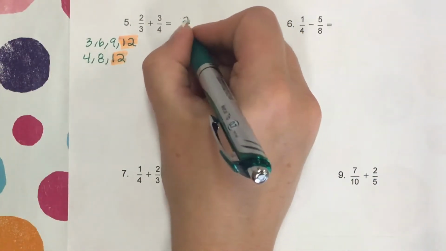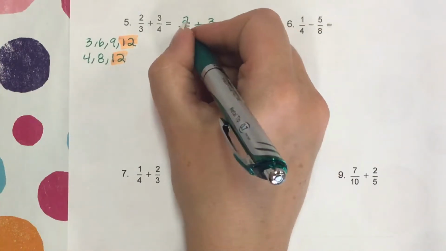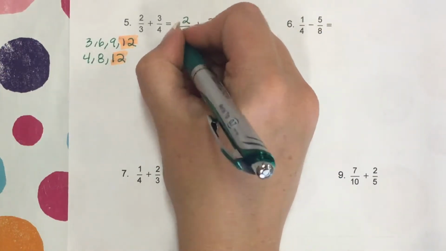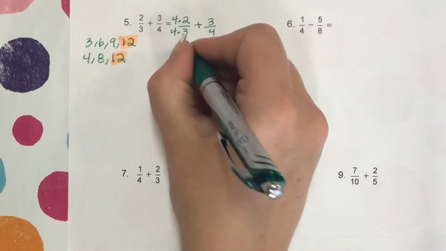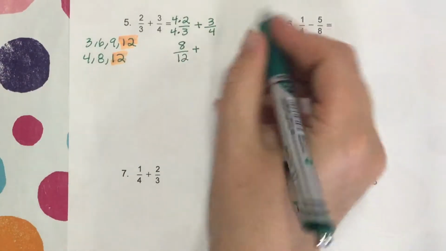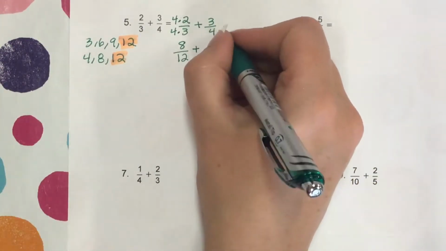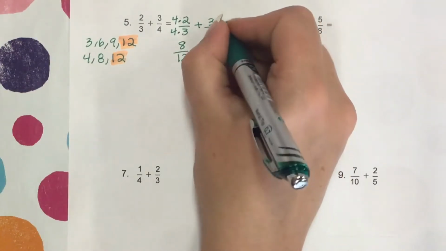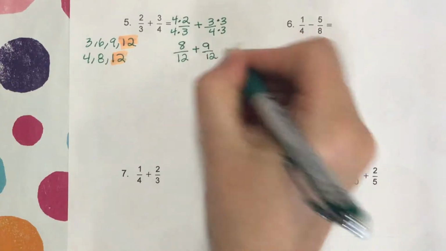So I'm going to rewrite it. 2/3 plus 3/4. So to get 12, I need to multiply this 3 by 4 to the bottom and the top. 4 times 2 is 8. 4 times 3 is 12. So that turns into 8/12. Plus, I need to make this into a 12. So in order to make this 4 into a 12, I need to multiply it by 3 to the bottom and to the top. And so I end up with 9/12.